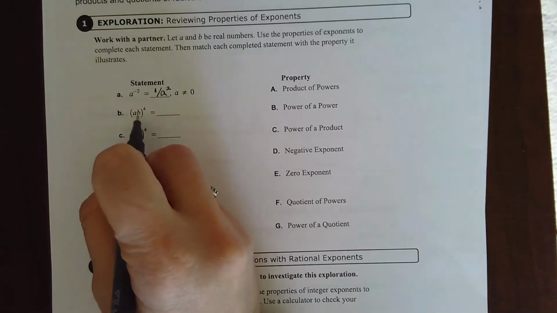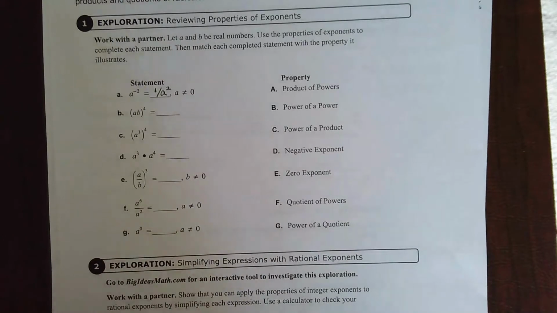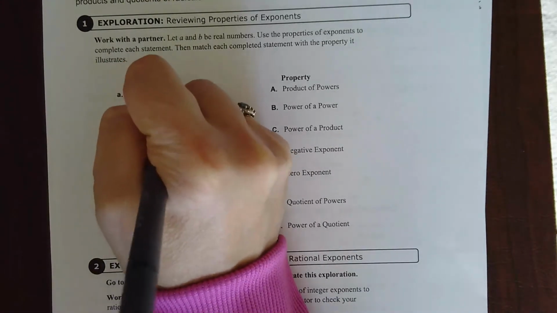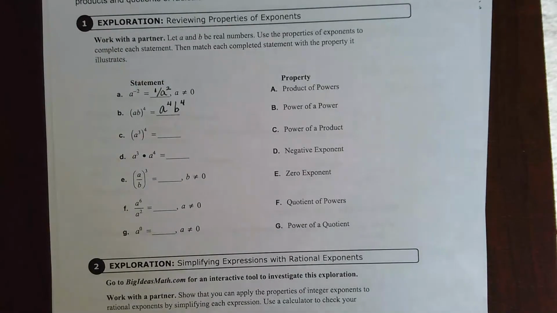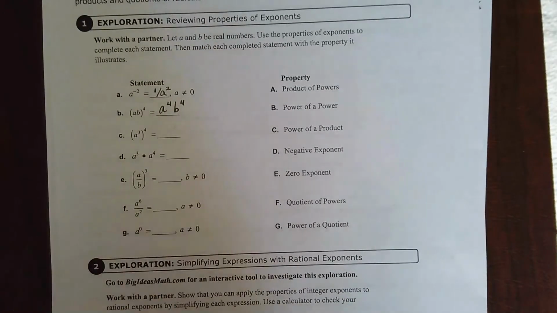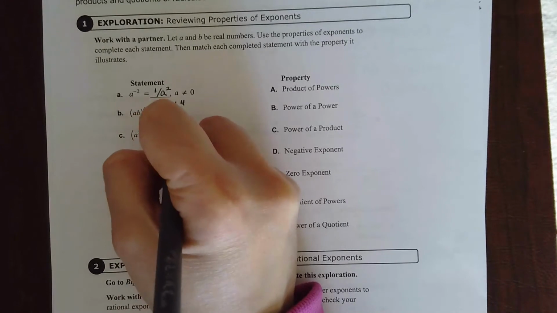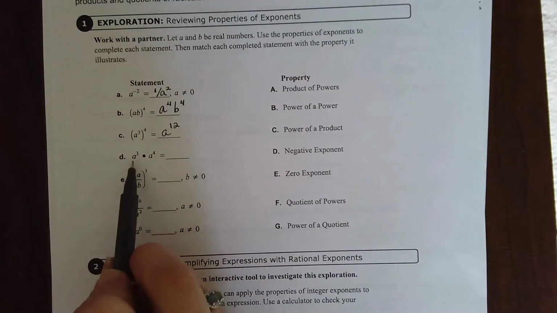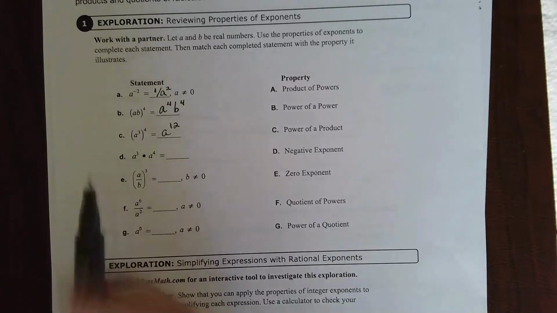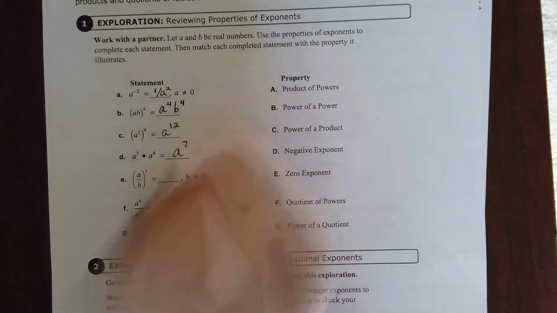Here's the power. It's something in parentheses raised to a power. So it's a to the 4th, b to the 4th, because you apply it to both. And then here's the power to a power, so you would multiply those together. So you'd get a to the 12th. On this one, since they have the same base, you would add your exponents. So you would have a to the 7th.